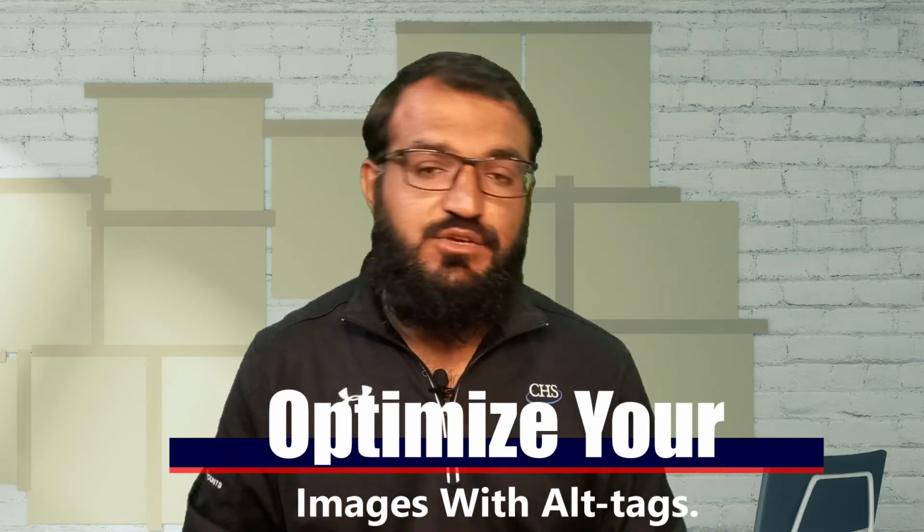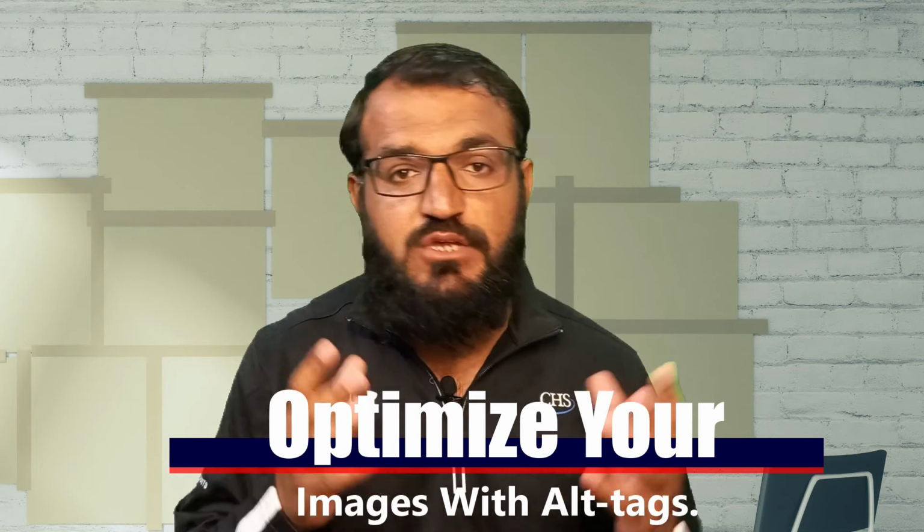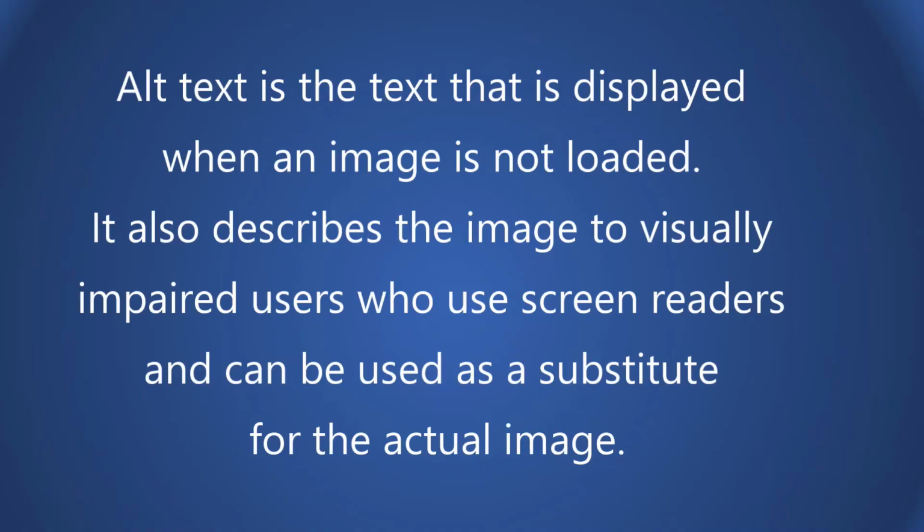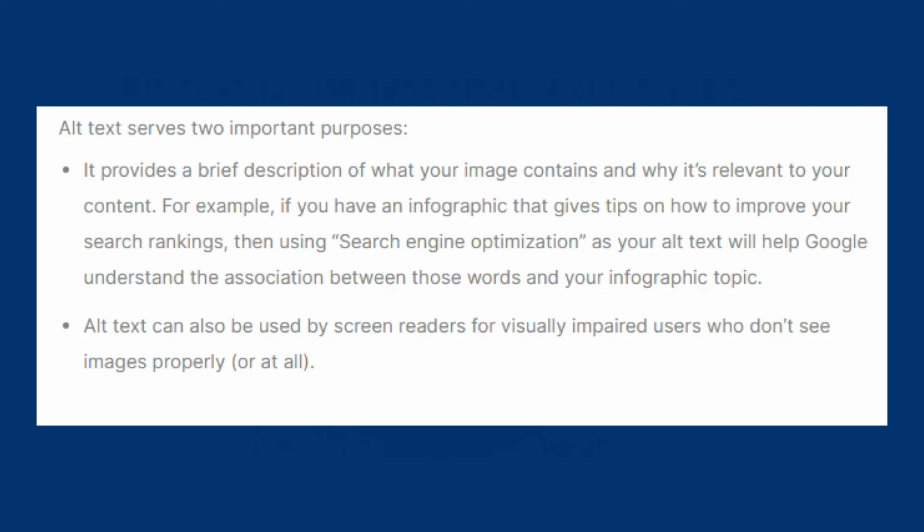Alright guys, so the next one we have is to optimize your web page images with alt tags. Now the question is, what is an alt tag? So alt text is basically the text that is displayed when an image is not loaded. It also describes the image to visually impaired users who use screen readers and can be used as a substitute for the actual image. When optimizing images for SEO, you must include alt text on each one.